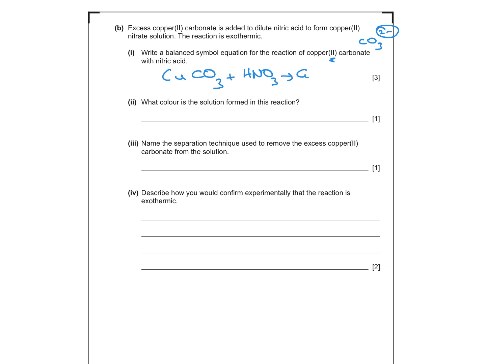I'm going to get the salt, copper 2 nitrate, plus water, plus carbon dioxide. It'll need to be balanced. You can see that on the right you've got 2 nitrates over there. So we'll need 2 nitrates on the left. Just put a 2 there.